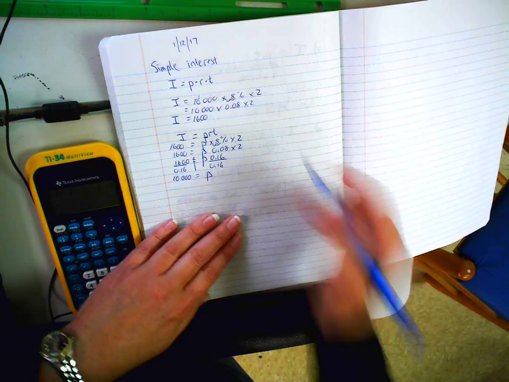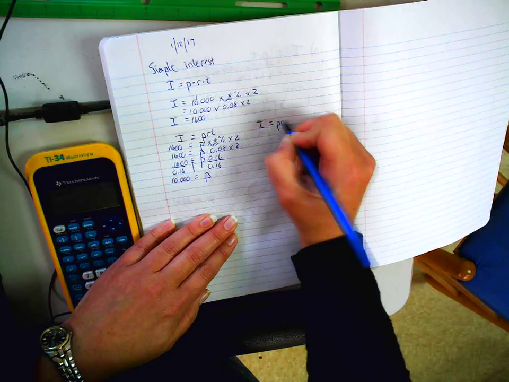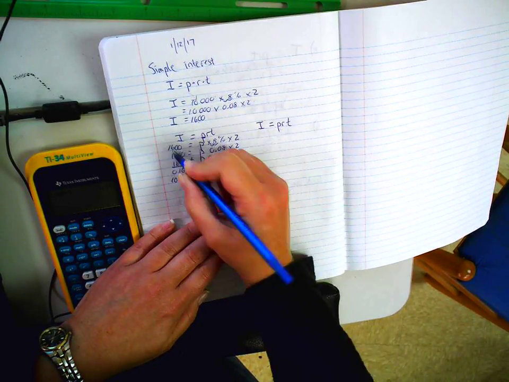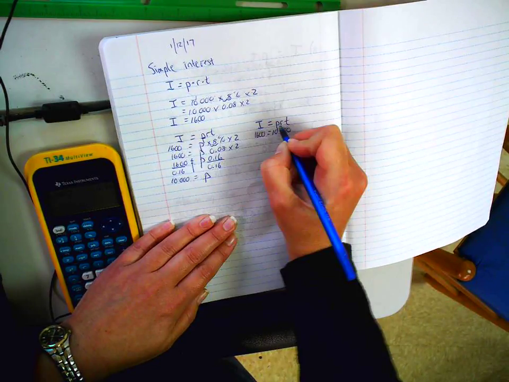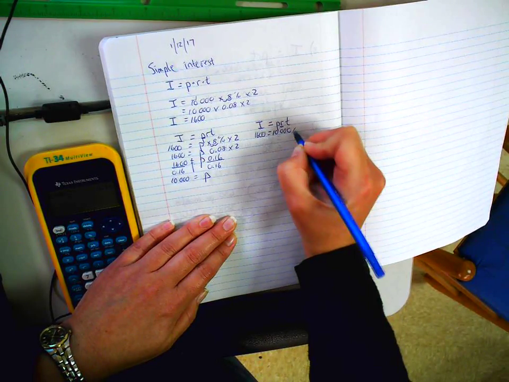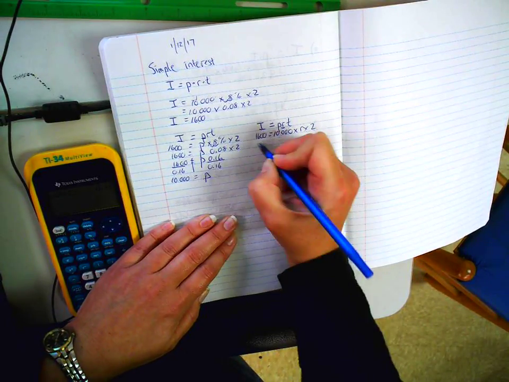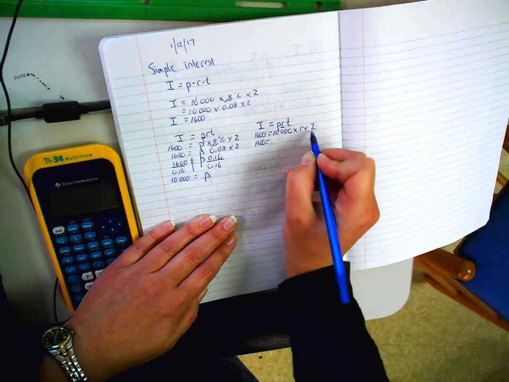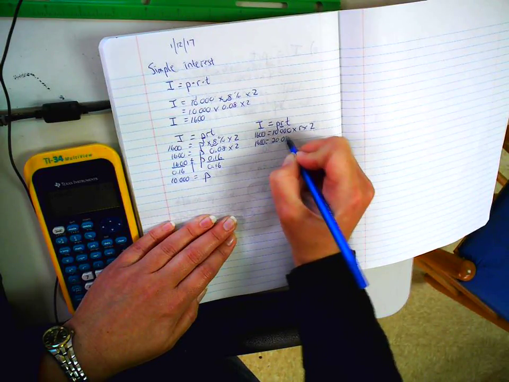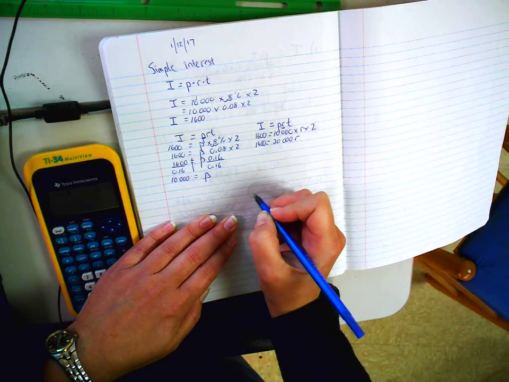Is there a way to find R? Let's see. I equals P R T. I is 1,600. The principal is 10,000. I don't have R, so I say times R, and I have the time, which is 2 years. If I work this out, it comes to 10,000 times 2, which is 20,000 stuck to R. This is now a one-step equation.